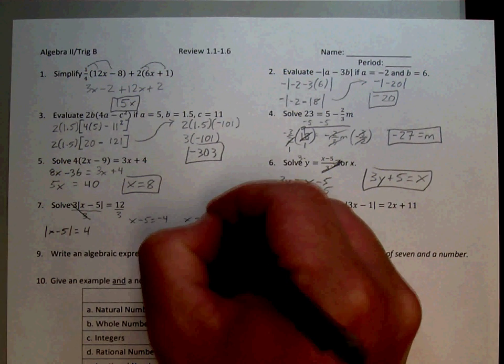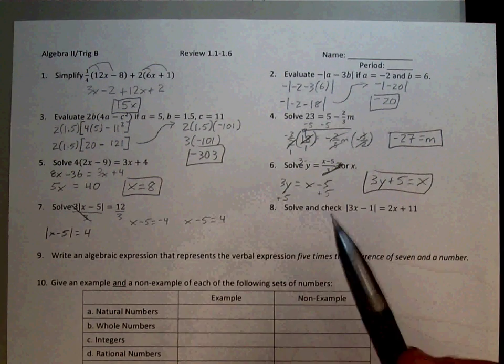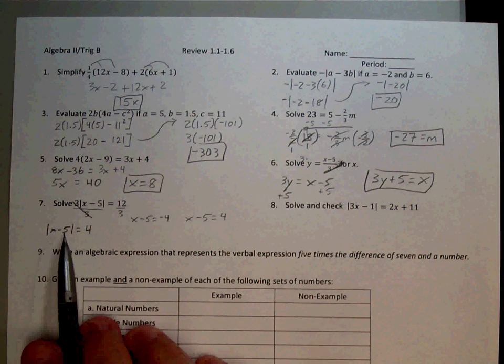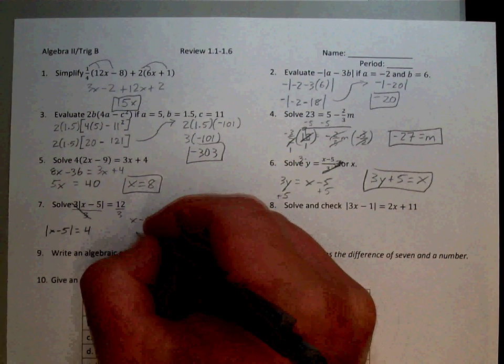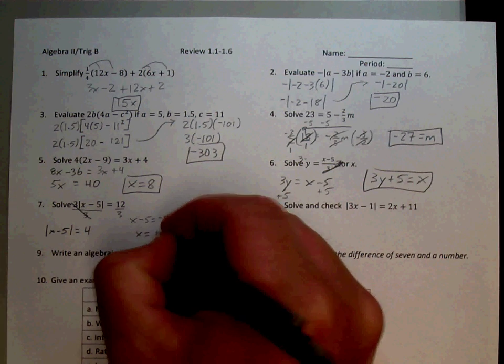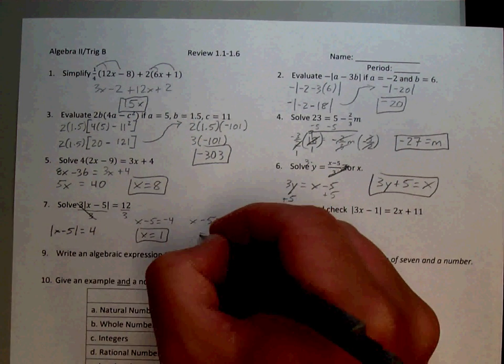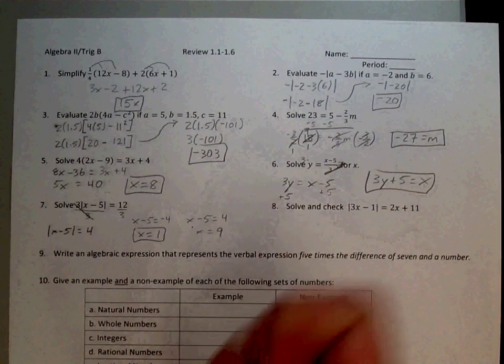Set up both equations, because this number could be either one of those. So solve them both, add 5, I get x equals 1. Add 5 over here, I get x equals 9.